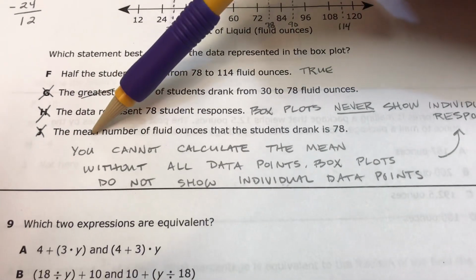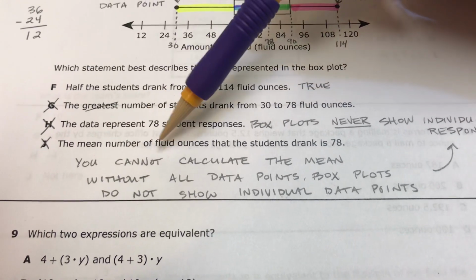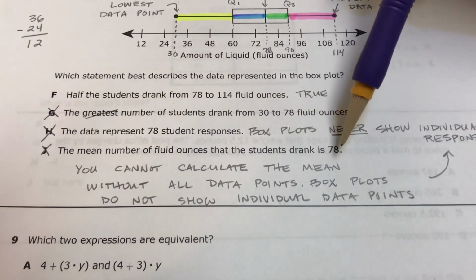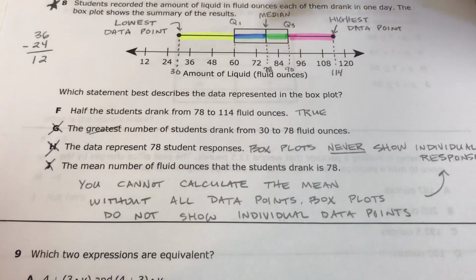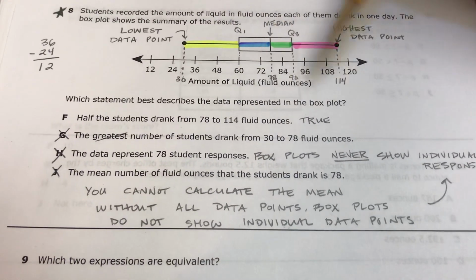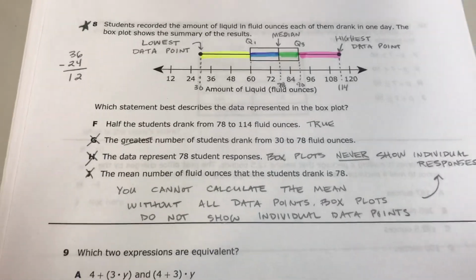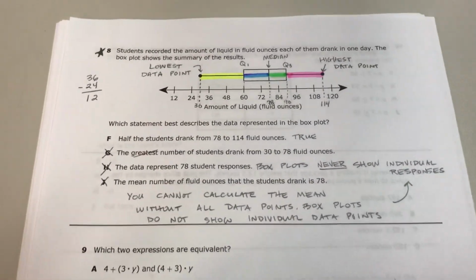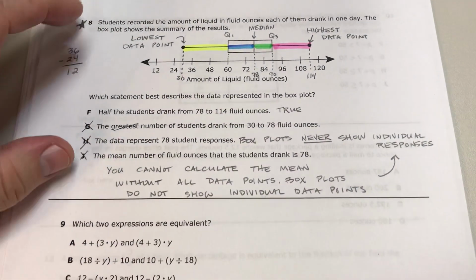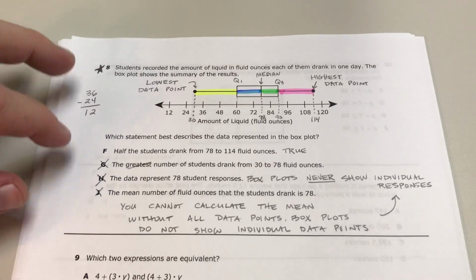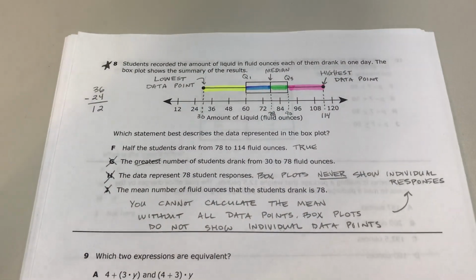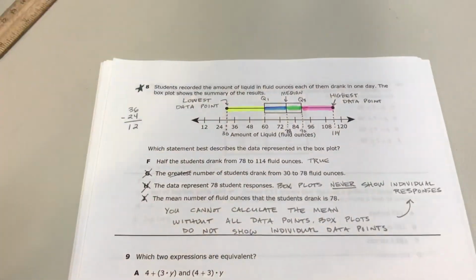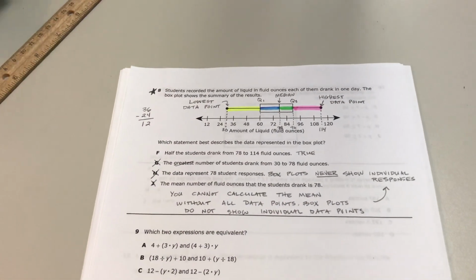The mean, that means average. The average number of fluid ounces that the students drank is 78. Again, you cannot calculate the mean without every single data point, and box plots do not show all data points. So I know that you will be confused about this one because we haven't taught it in class, but you should be able to watch this video and have a little bit more of an understanding about how box plots work. All right, that is 1 through 8 on your review.